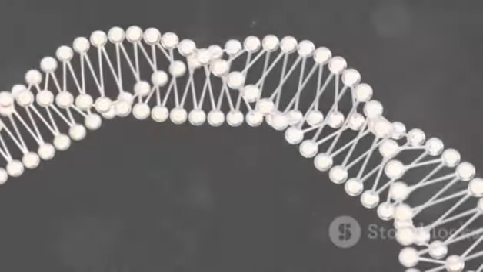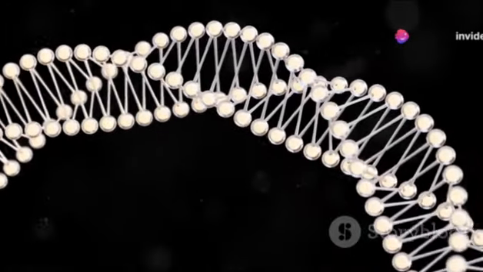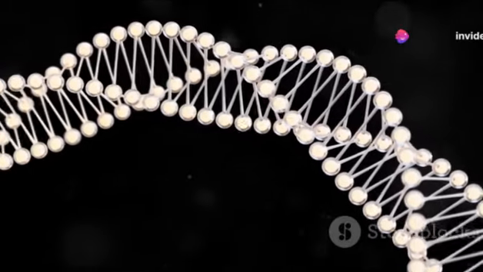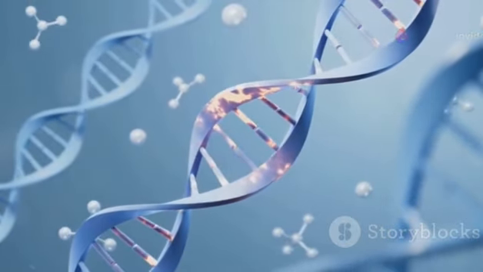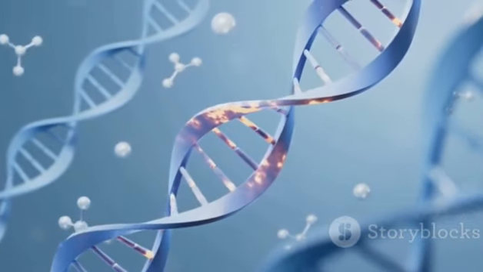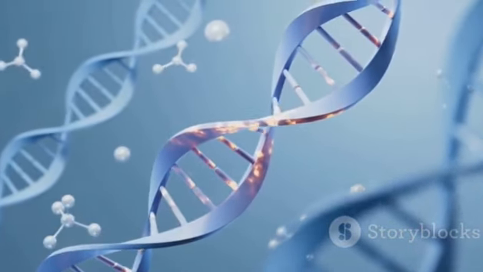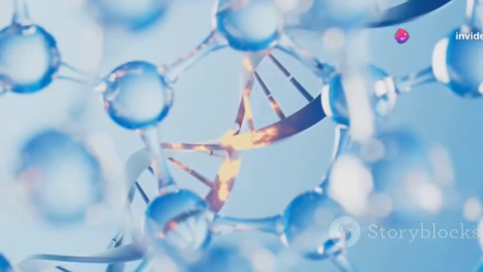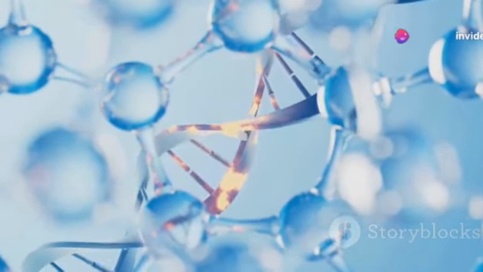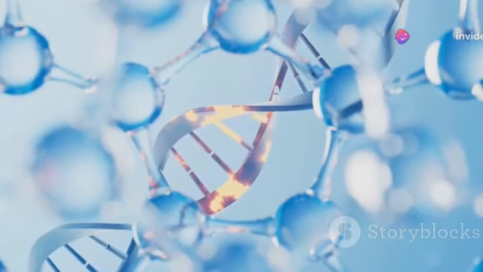Translation involves reading the mRNA to create a specific protein based on the genetic code. Like transcription, it also involves initiation, elongation, and termination. During initiation, the mRNA binds to the ribosome at the start codon, which is always AUG. A transfer RNA, or tRNA, carrying an amino acid and an anticodon complementary to the start codon binds to the mRNA. The first amino acid is always methionine.